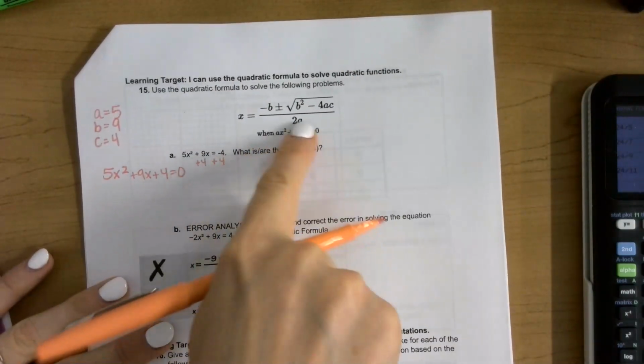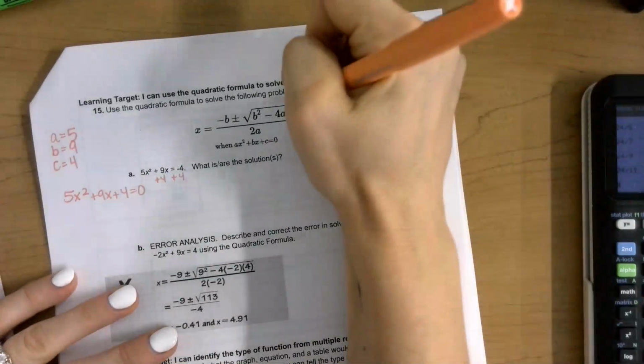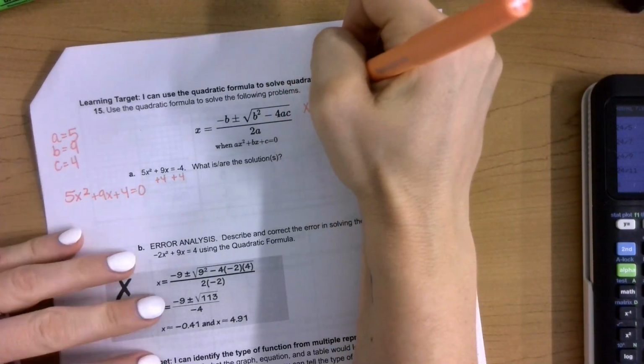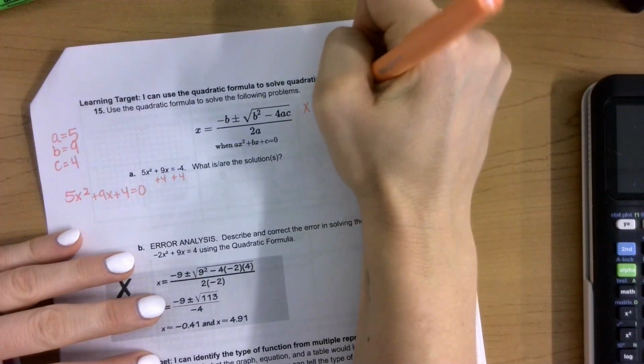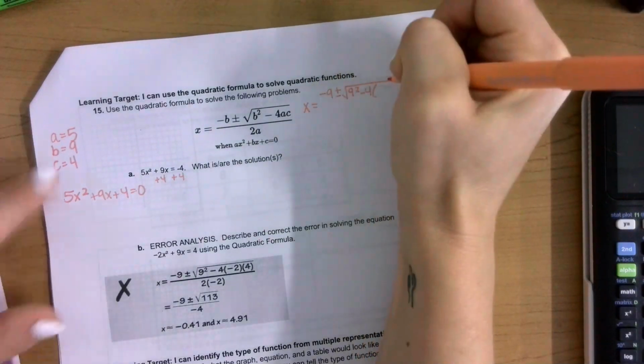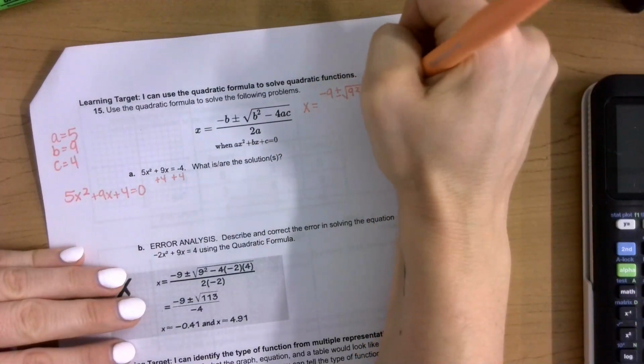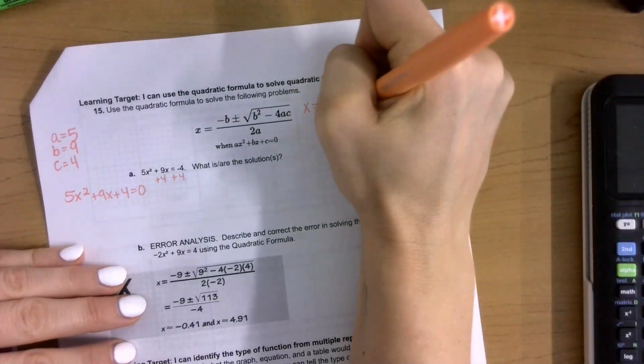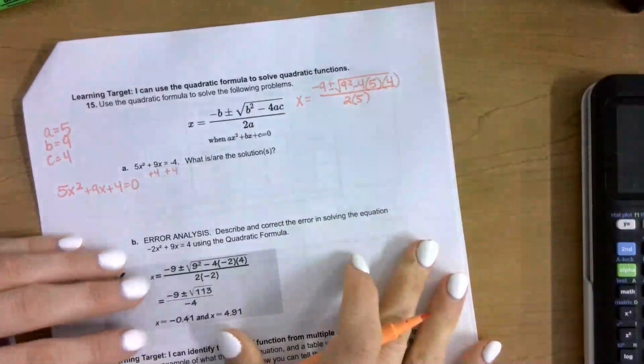Then we're going to plug it into our formula. X equals negative b, so negative 9, plus or minus the square root of 9 squared minus 4 times a, which is 5, times c, which is 4, divided by 2 times a, so 2 times 5. All right, then solve.